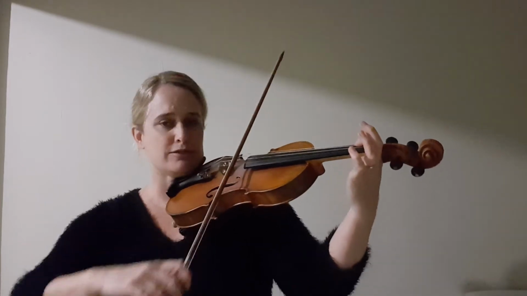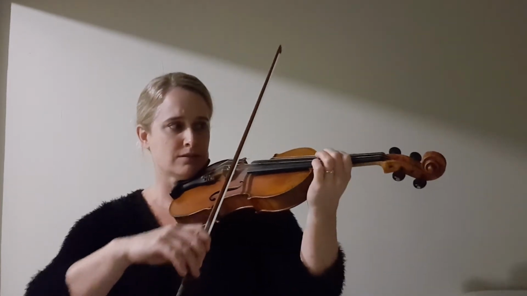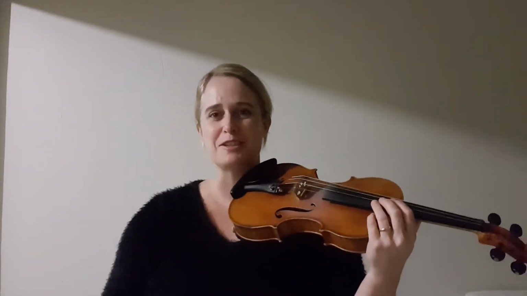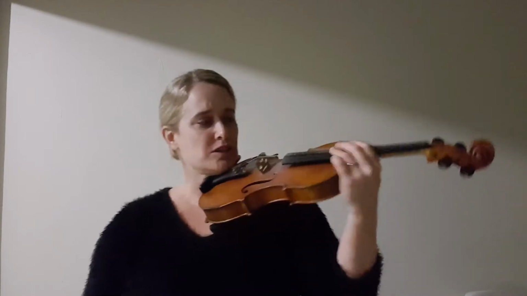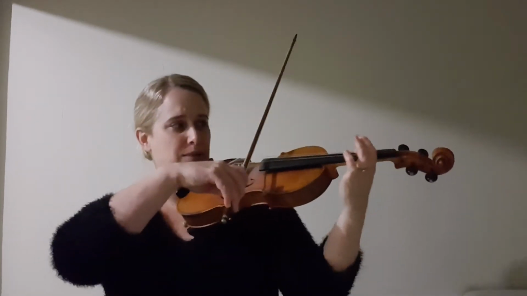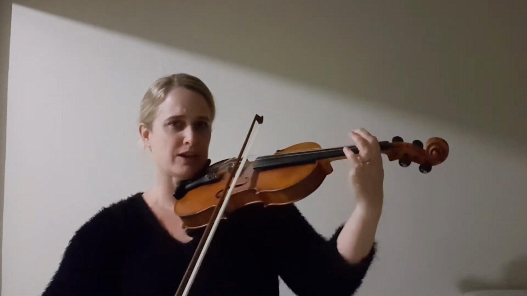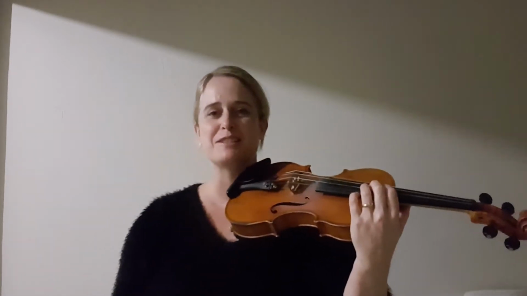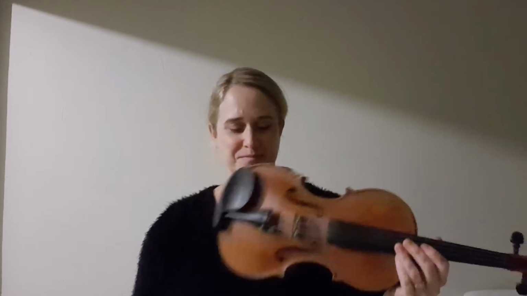So you can find different notes and have a little bit of fun. If you'd like to try it out, pause the video and just place your finger on the string and play the notes. Doesn't matter where you are for now. See how many different notes that you can find.